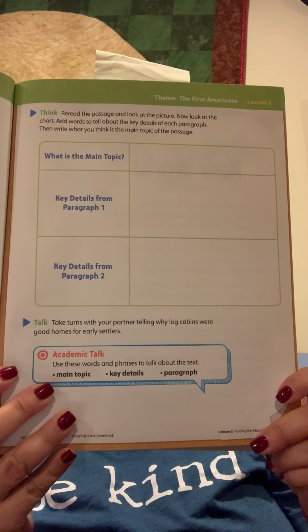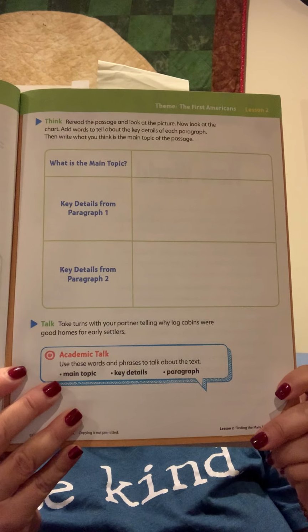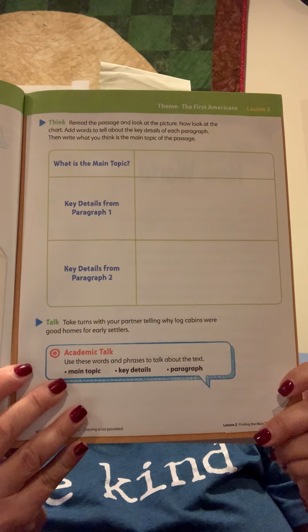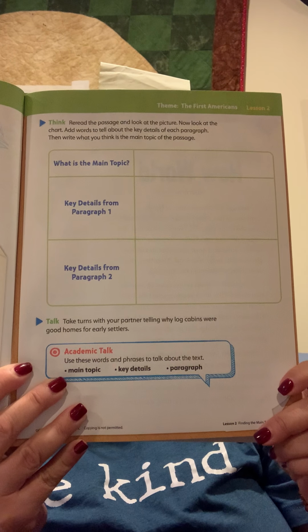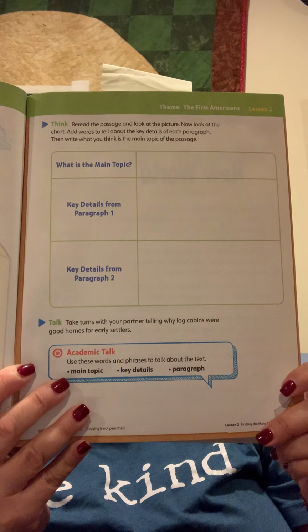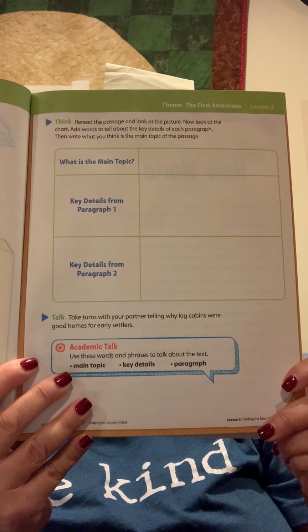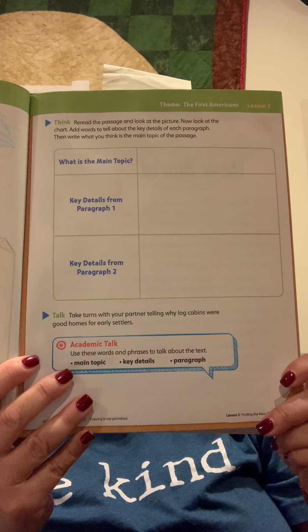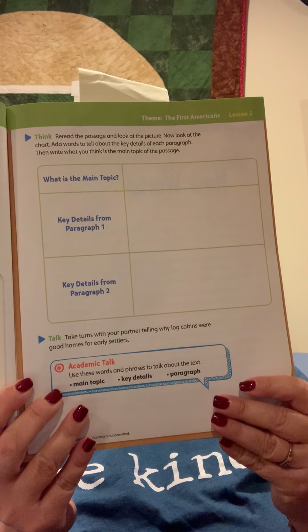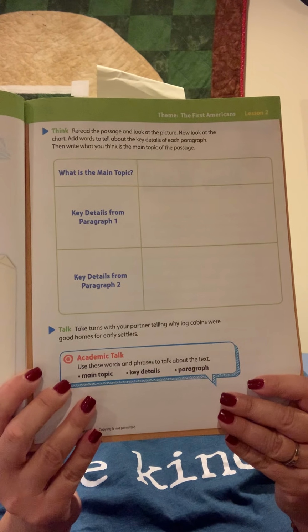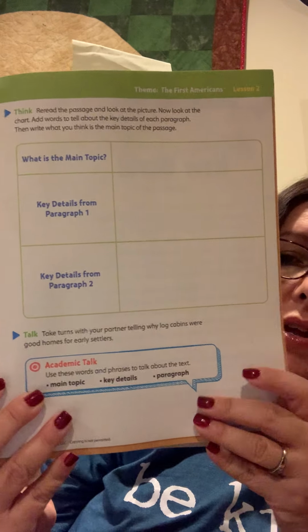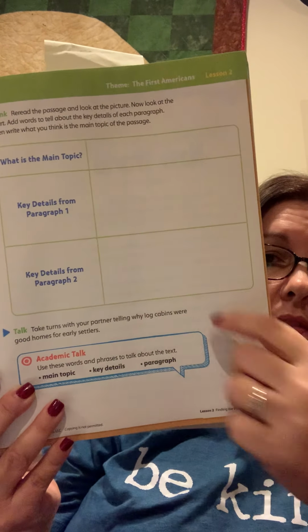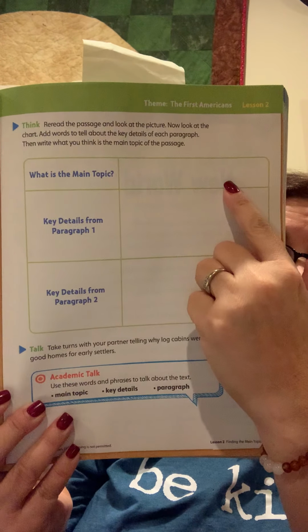Reread the passage and look at the picture. Now look at this chart. Add words to tell about the key details of each paragraph. Then write what you think is the main topic of the passage. So what do you think is the main topic of this passage? I think it's about log cabins used by early settlers. That's what I would fill in there.